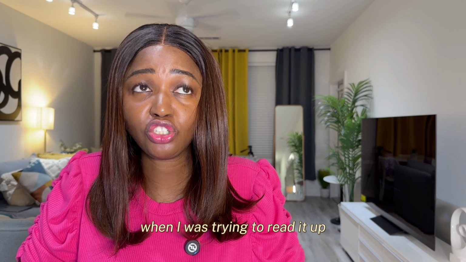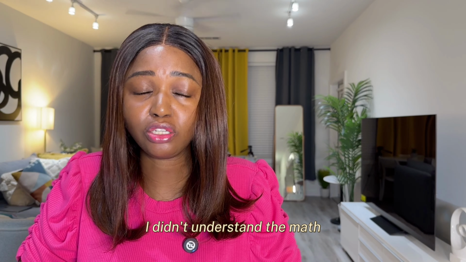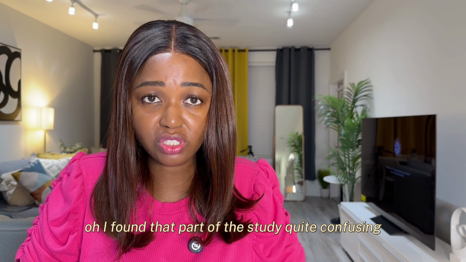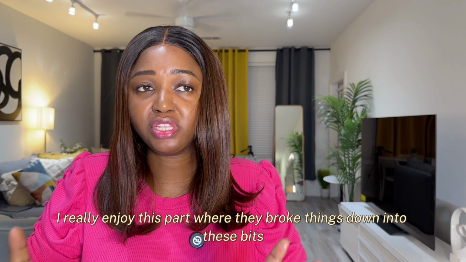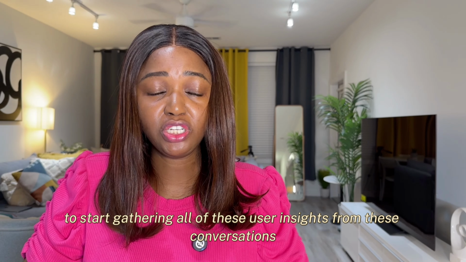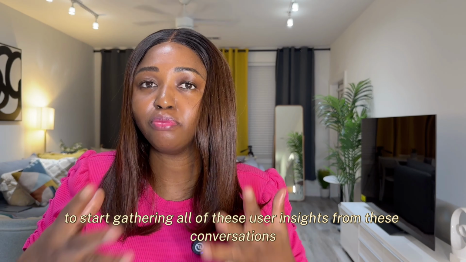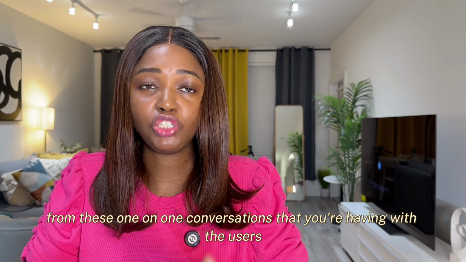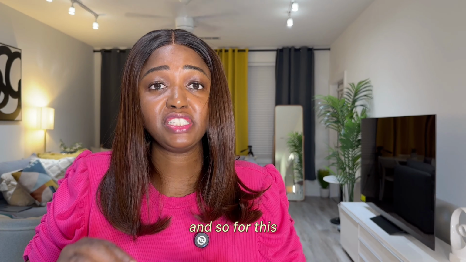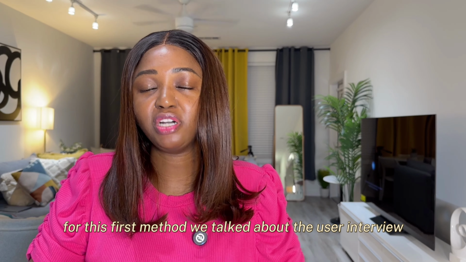Oh, when I was trying to read it up, I didn't understand the math. Oh, I found that part of the study quite confusing. I really enjoyed this part where they broke things down into these bits. And so yes, you start gathering all of this user insight from these one-on-one conversations that you're having with the users. And so for this first method, we talked about the user interview.